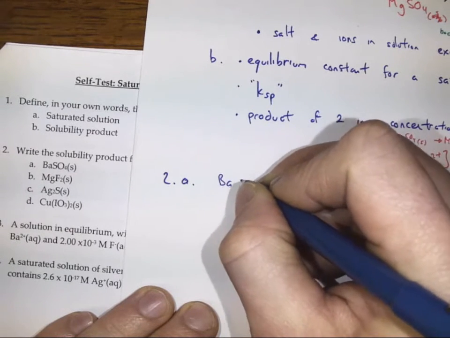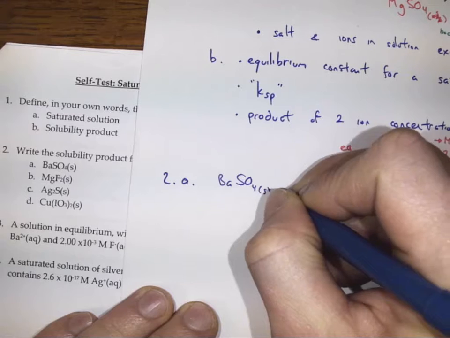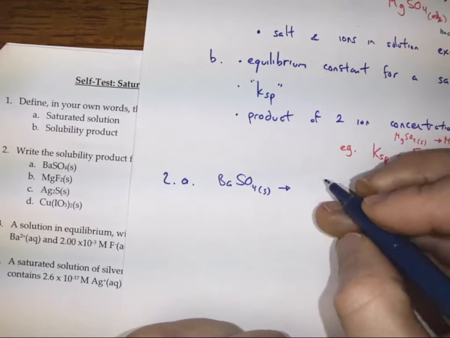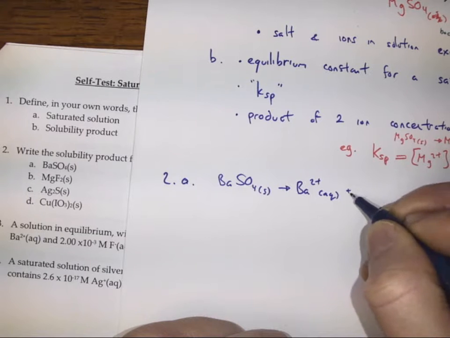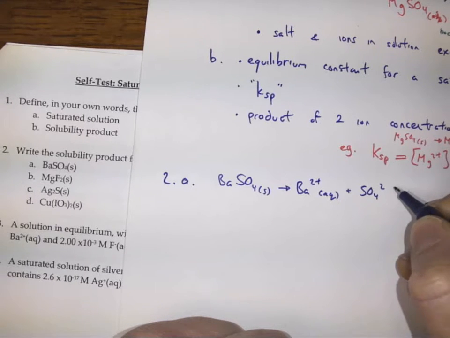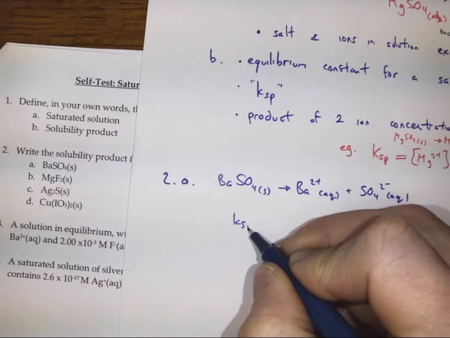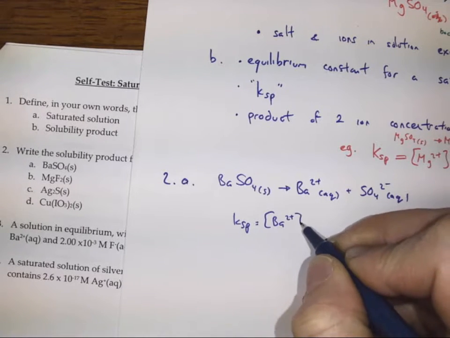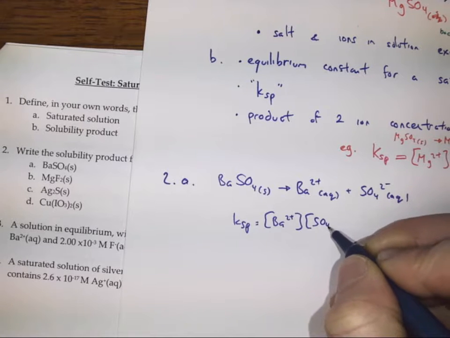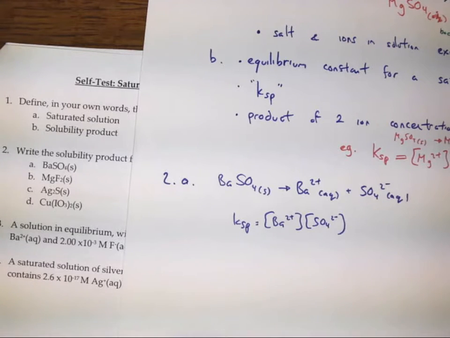Barium sulfate, solid, dissolves into barium ions, which are aqueous, and sulfate ions, which are also aqueous. So the Ksp should be equal to just the concentration of barium times the concentration of sulfate. And that's it.